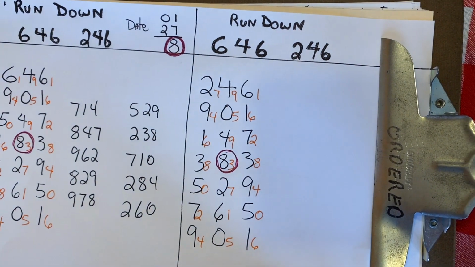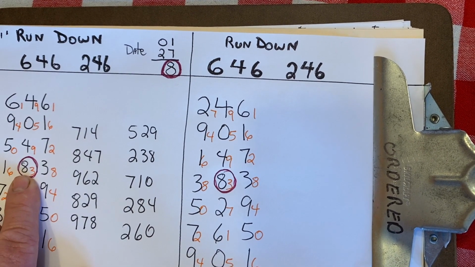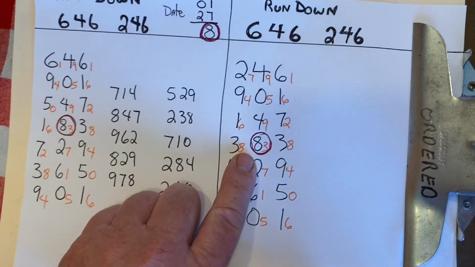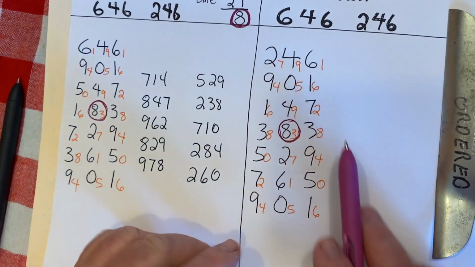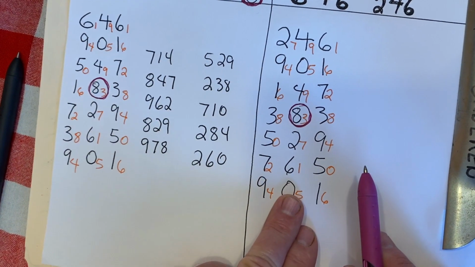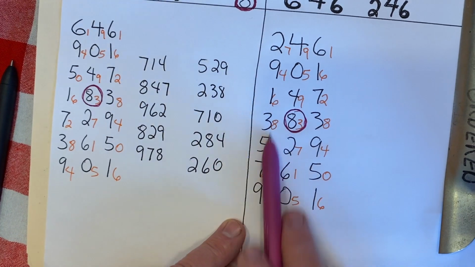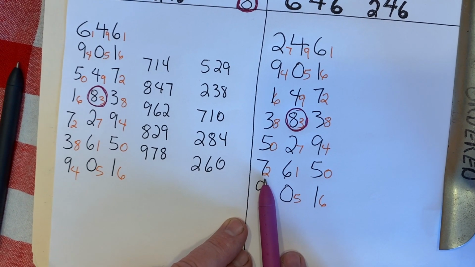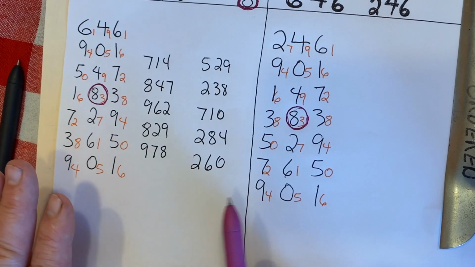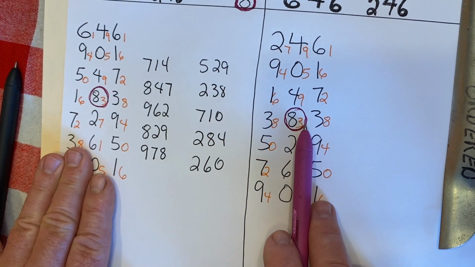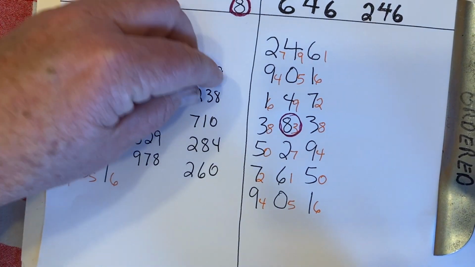We're going to do basically the same thing we did to the 646, but we're going to do it on the 246. If you look at these numbers, on this side of the chart these two lines are basically the same, but this line down here on this side is different. And that's what throws a few different numbers in there. If you're betting on both 646 and 246, that covers most all your bases. Okay, let's get started here.